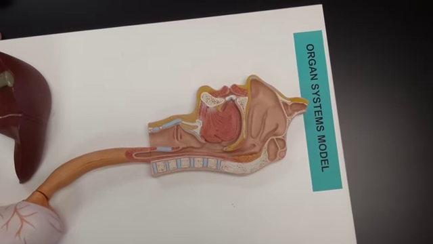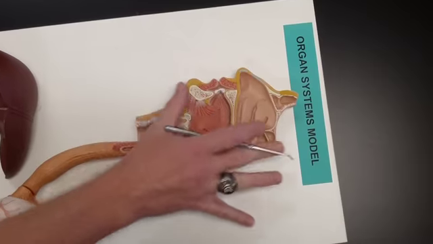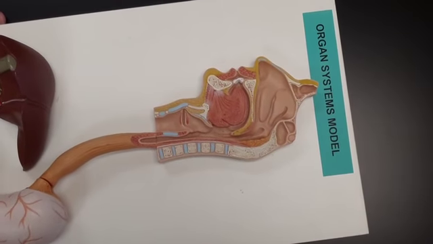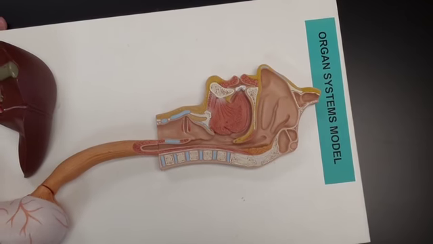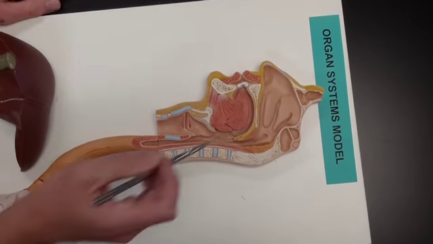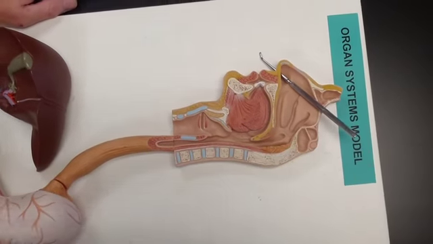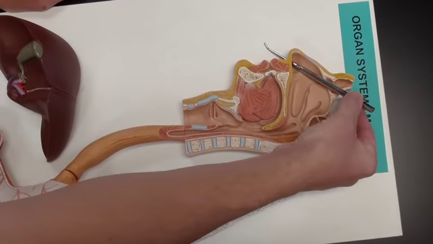Hey guys, welcome back. We have your organs system model today, and we're going to talk about the head area. As always, we're going to go step by step down your list. The first thing we're going to talk about is the external nares. Your external nares are your actual nostrils.